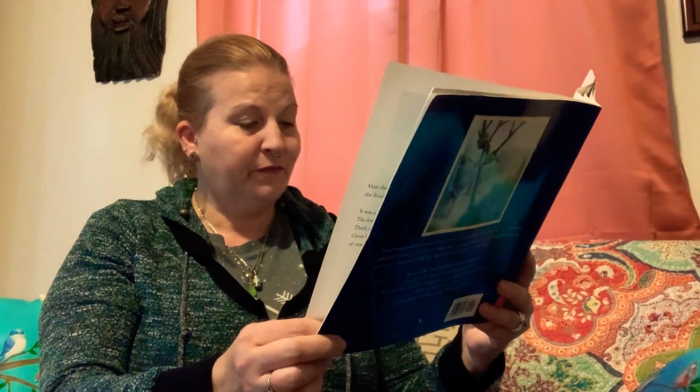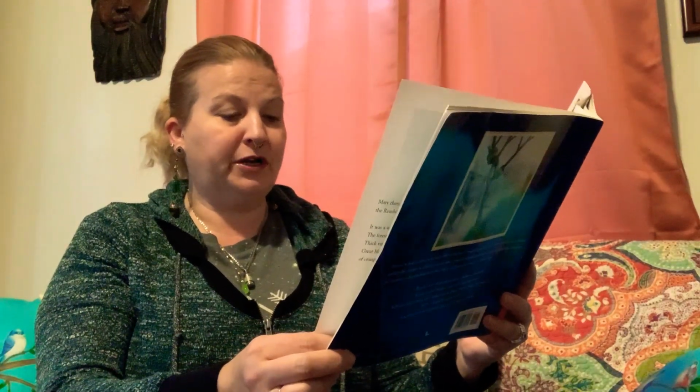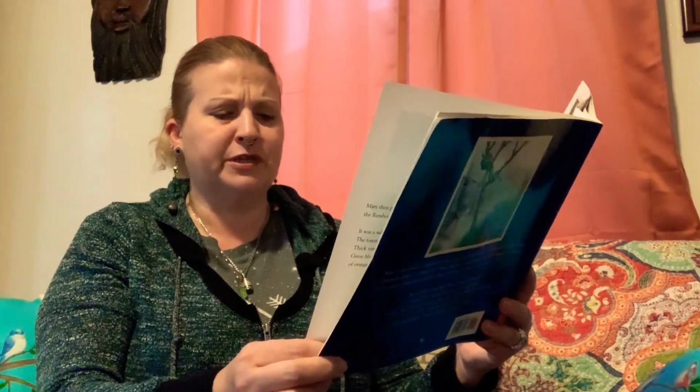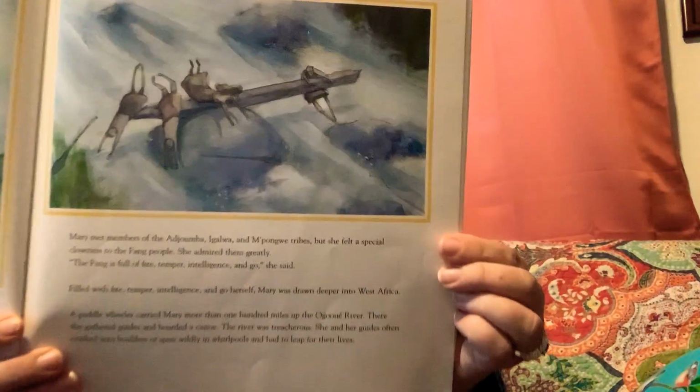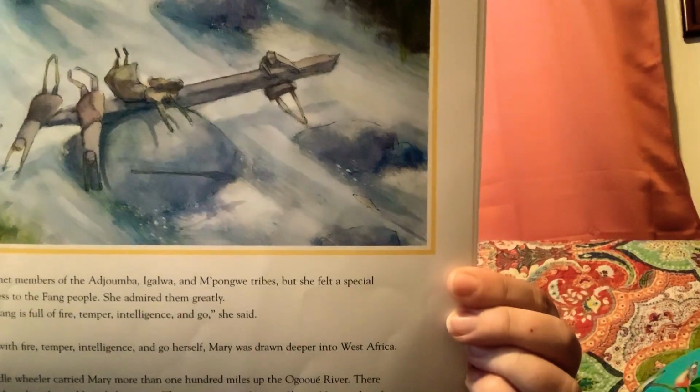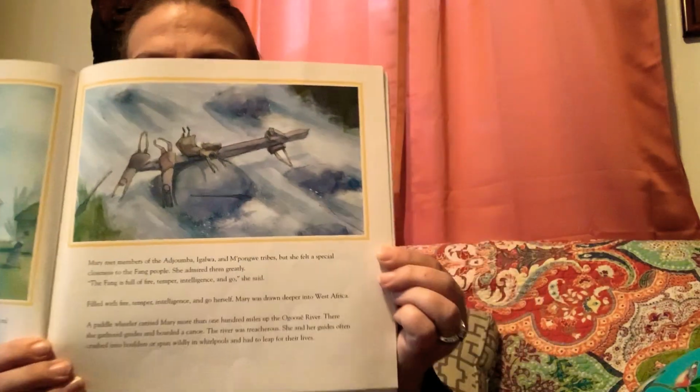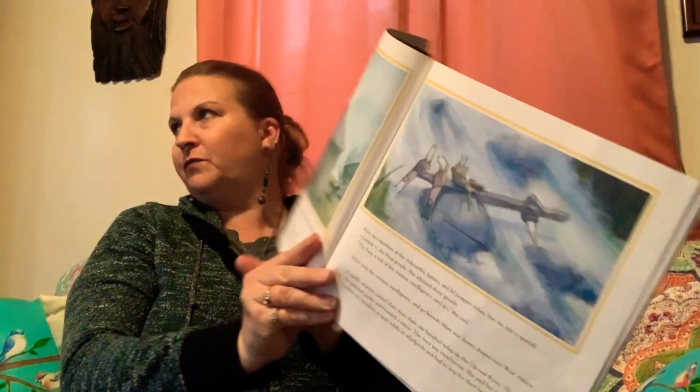A paddle wheeler carried Mary more than 100 miles up the Ogowe River. I don't know if I said that right either. There she gathered guides and boarded a canoe. The river was treacherous. She and her guides often crashed into boulders or spun wildly in whirlpools and had to leap for their lives. Wow. She's having some crazy adventures there, meeting a lot of native peoples.